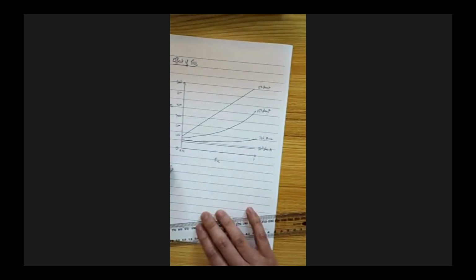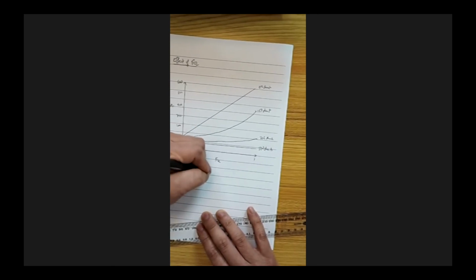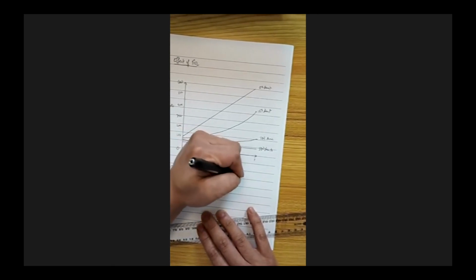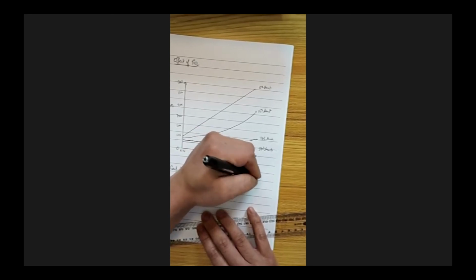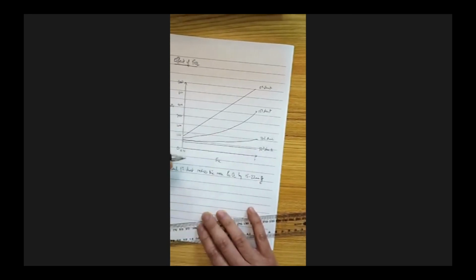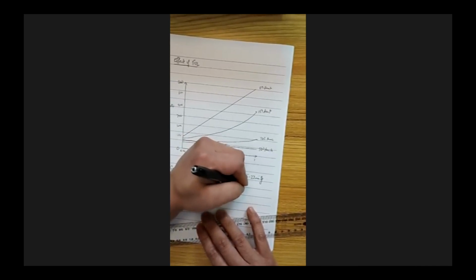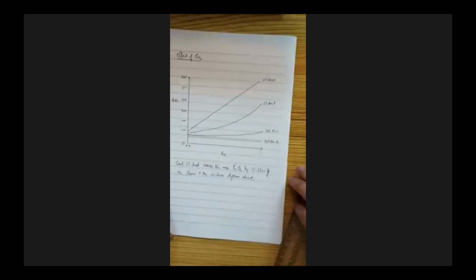And then I can say each 1% shunt reduces the max PaO2 by 15 to 22 millimeters of mercury, as shown in the isoshunt diagram above.